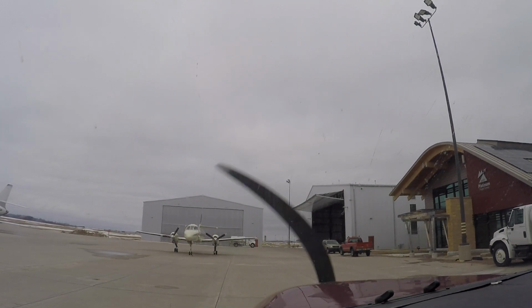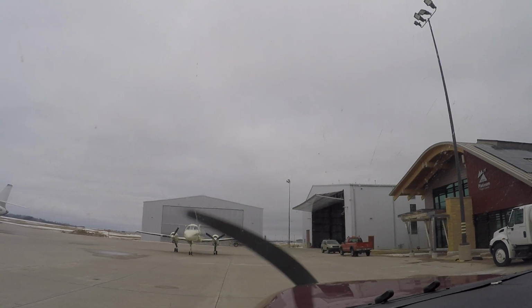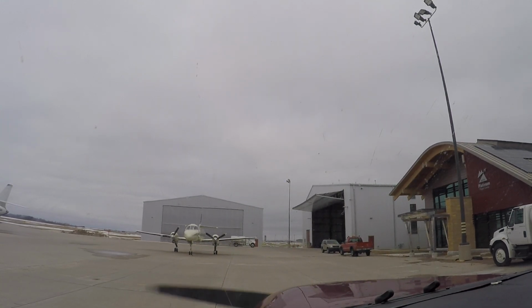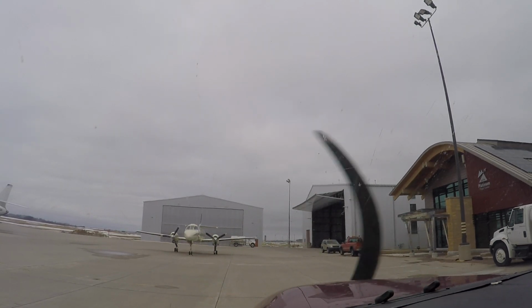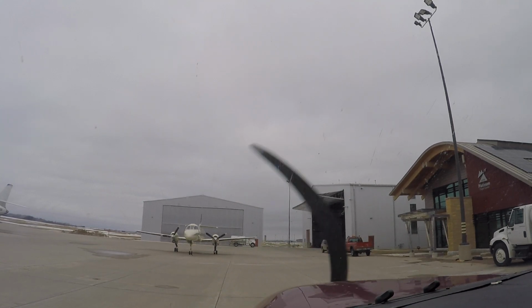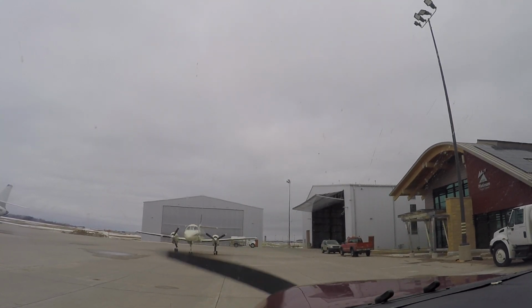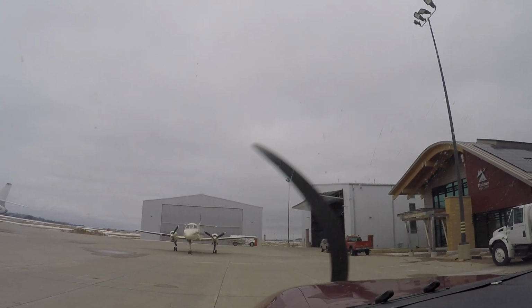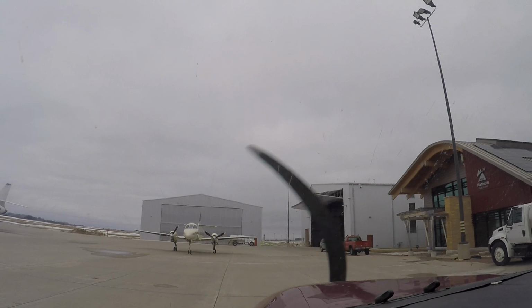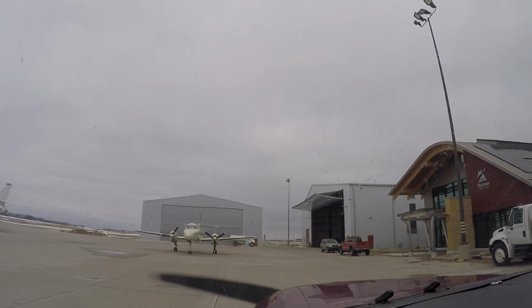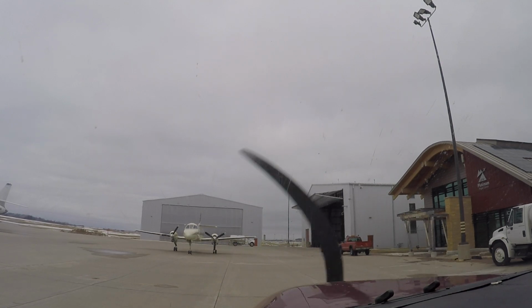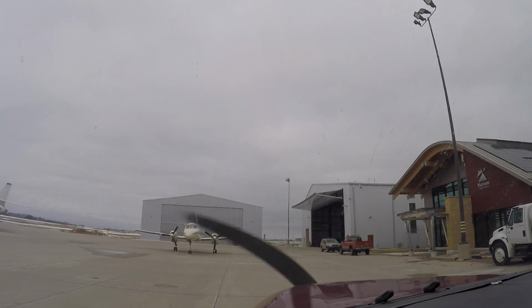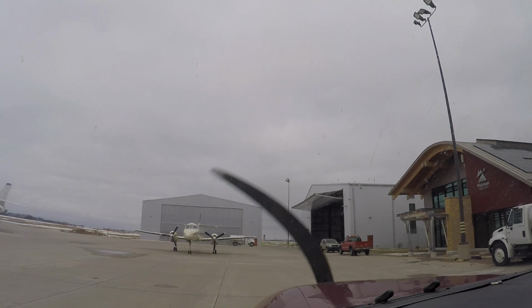All right, so pre-taxi checklist complete. Brakes, feet, full on, doors and windows closed and latched. Fuel, flight controls tested free and correct. I need a rear view mirror here. Good. Yep, rudder, good. Fuel selector on both. Fuel quantity check. That's a little uneven, but oh well. Elevator trim set for takeoff.